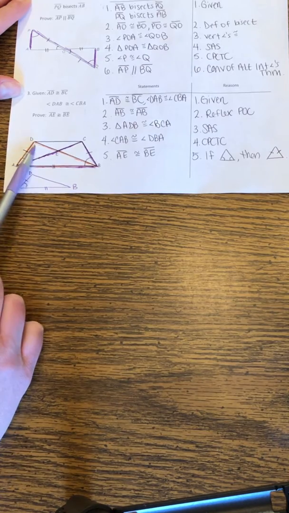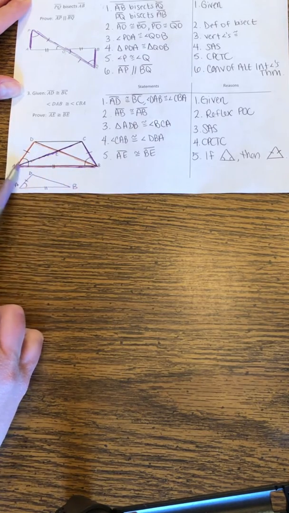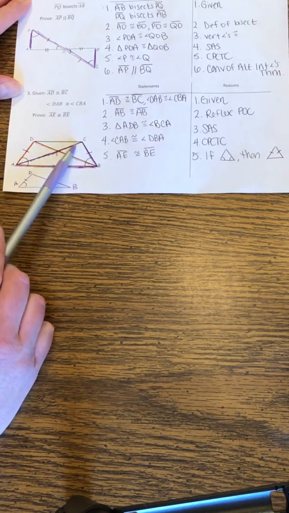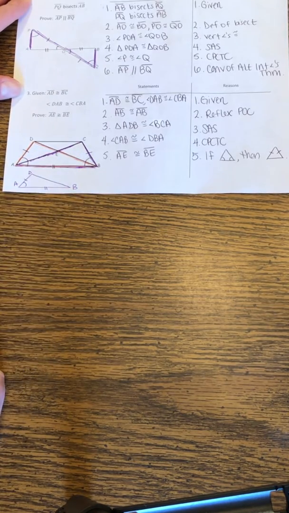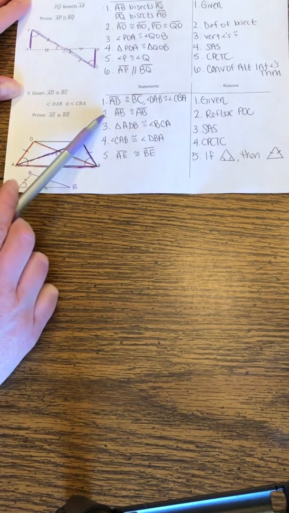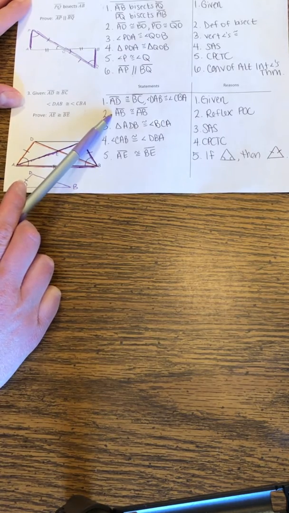So it's like this large triangle, I highlighted that in an orange color, and this purple triangle here that I want to prove congruent. And the 2 triangles overlap or share side AB. So that's how I knew that had to be step 2.